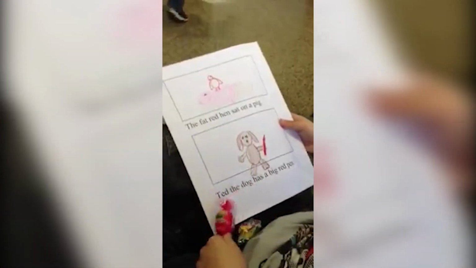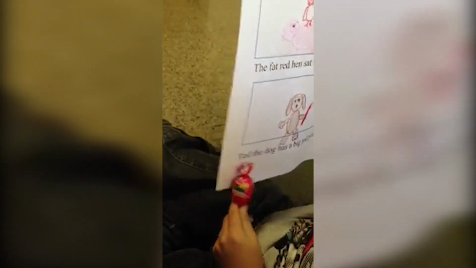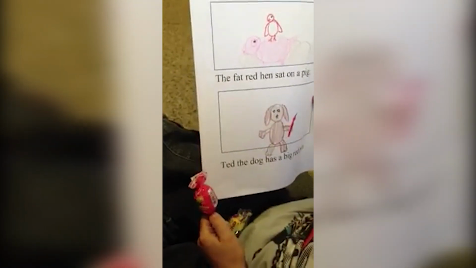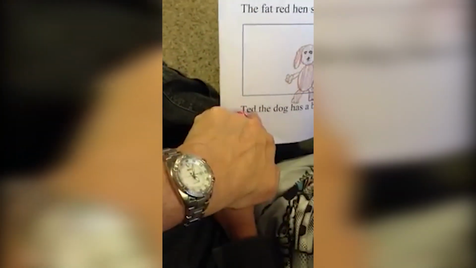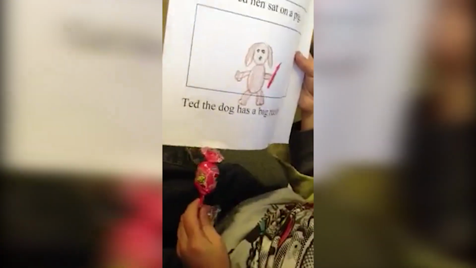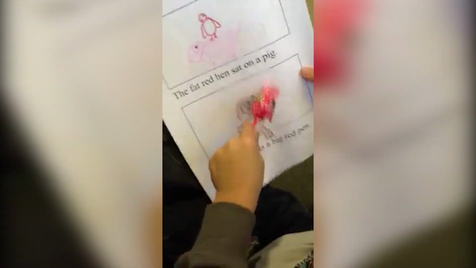What do you say? Thank you. Two. What did this say? Two. Close. The T sound is right. And then go with the next sound. N. Ted. And then the last sound. Ted. Ted. Yes. The dog has a big red pen. I drew the point on. So it. Perfect.